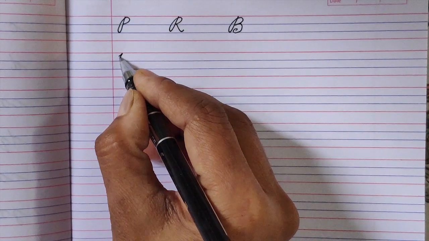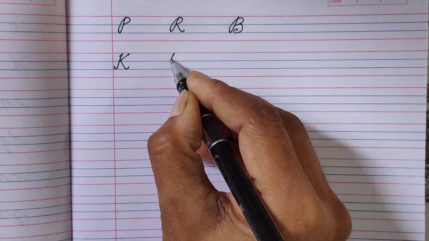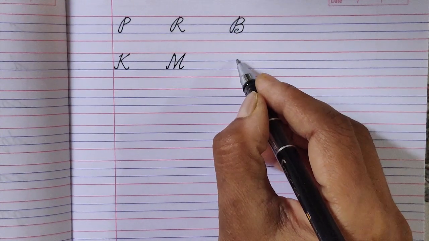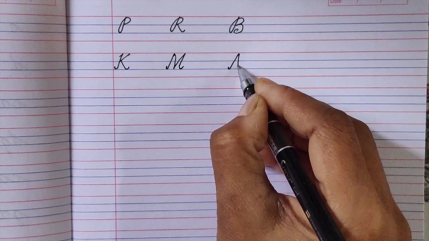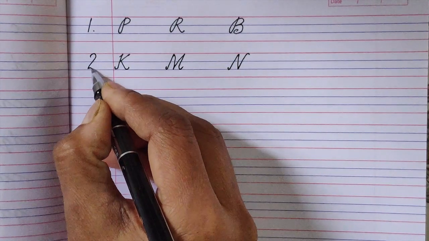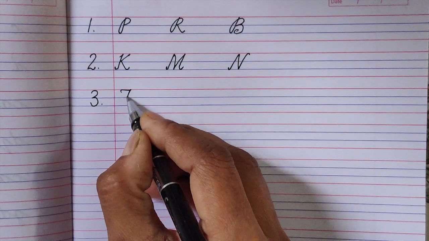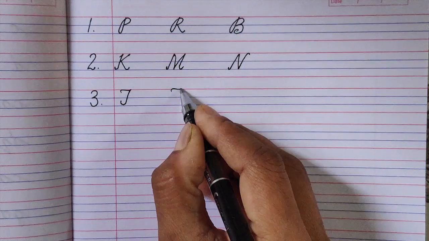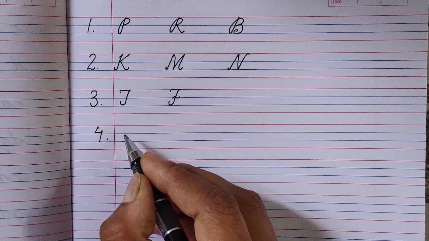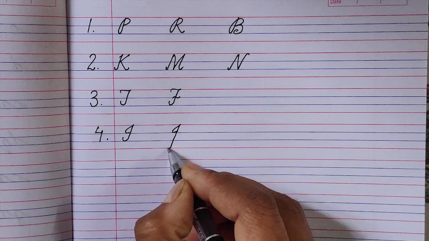The next set is K, M, N. The third set of letter is T, F. The fourth set of letter is I, J.